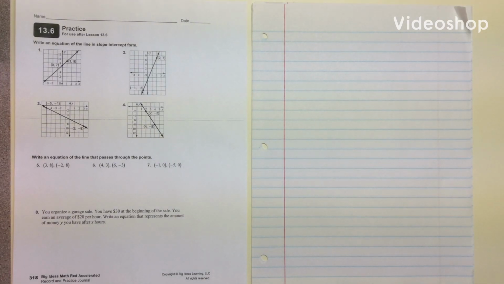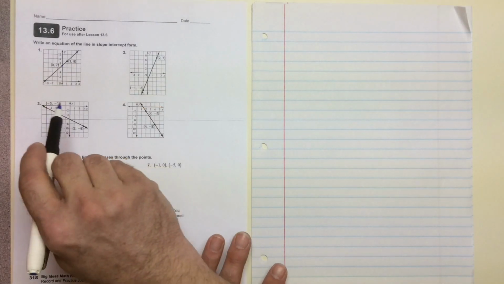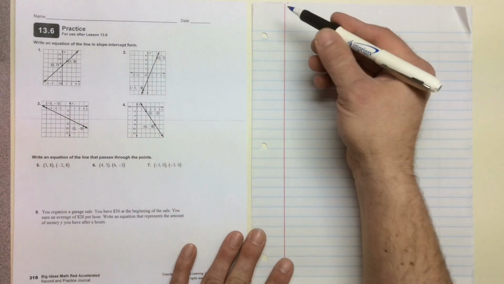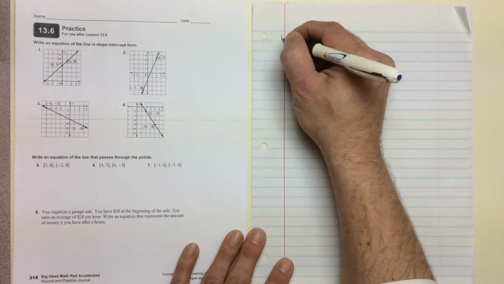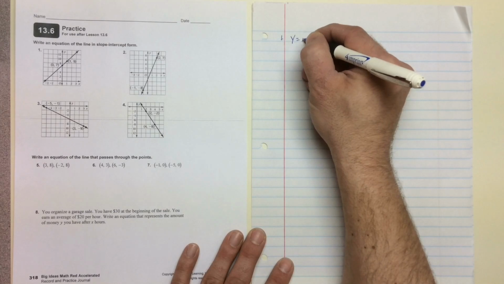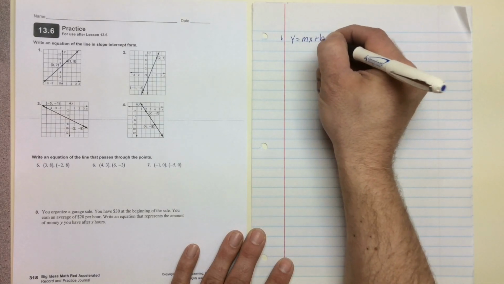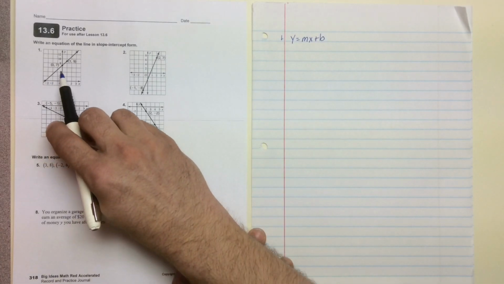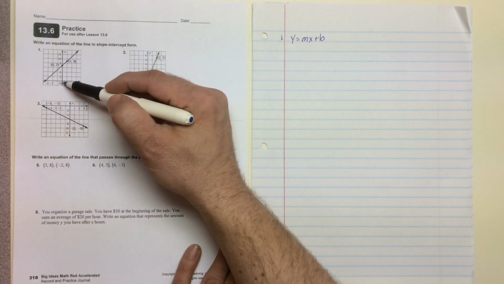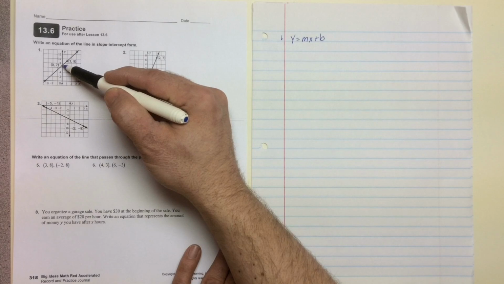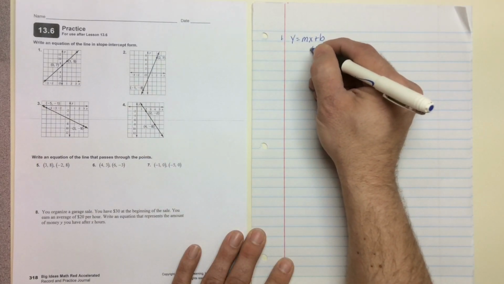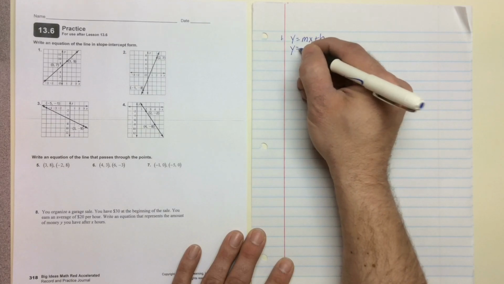Okay, this is Journal 318, Section 13.6, writing equation of the line in slope-intercept form. So we'll want it in y equals mx plus b form. And one of the first things we can see on this graph is that it crosses the y-axis at y equals 7. So that's going to go in for b. X is x, y is y.